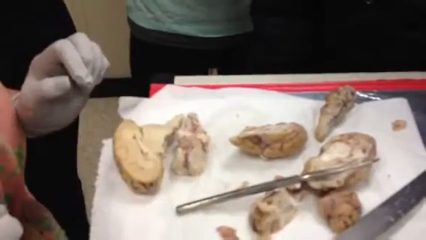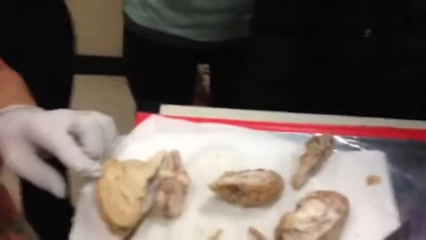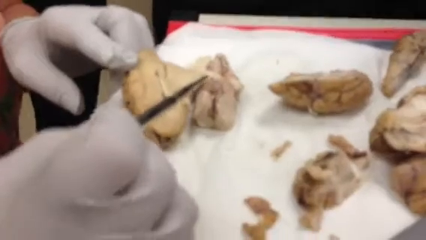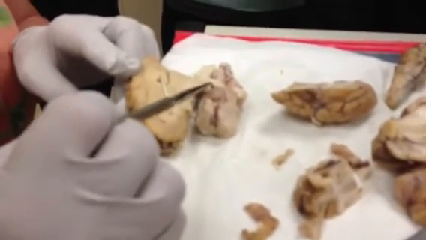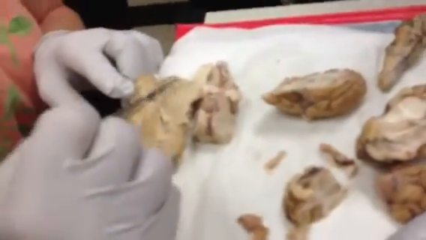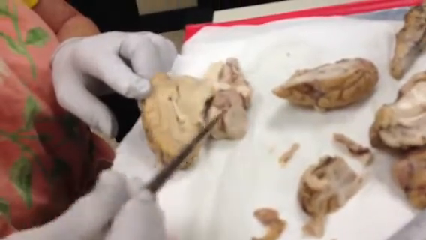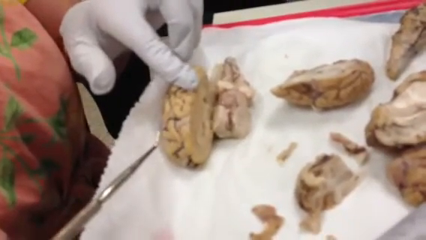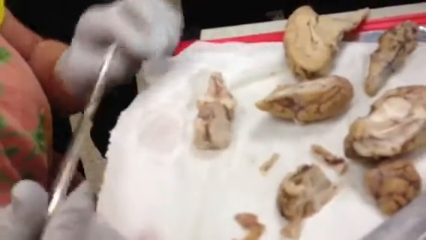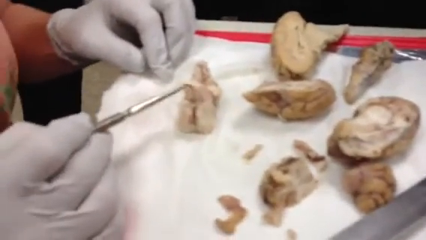Okay, does it make sense now? This is this. Okay. This is this. This is this. This is sitting on that. Okay? So to give you some perspective, this is the cut surface of the thalamus. I didn't have a pineal body. There's your pineal gland.